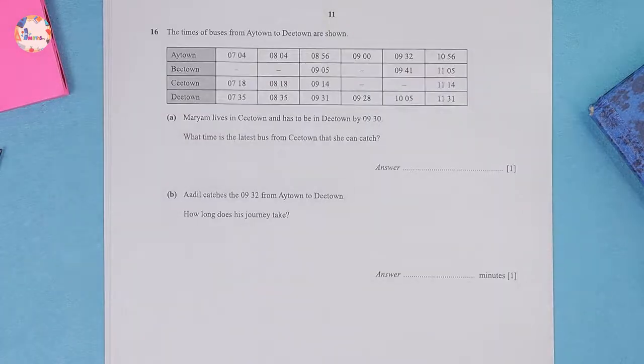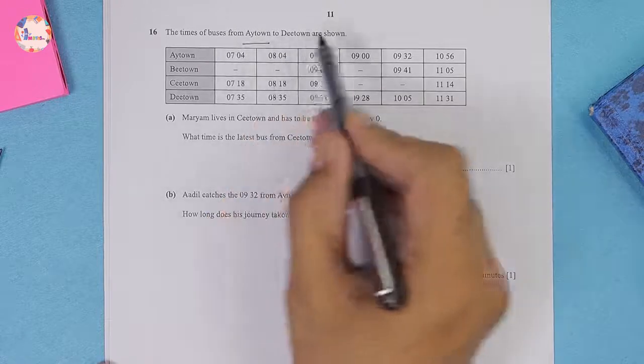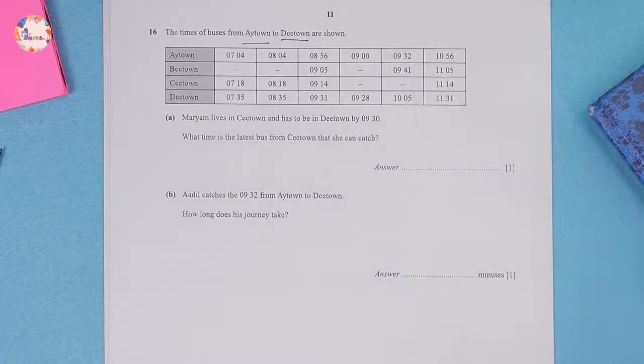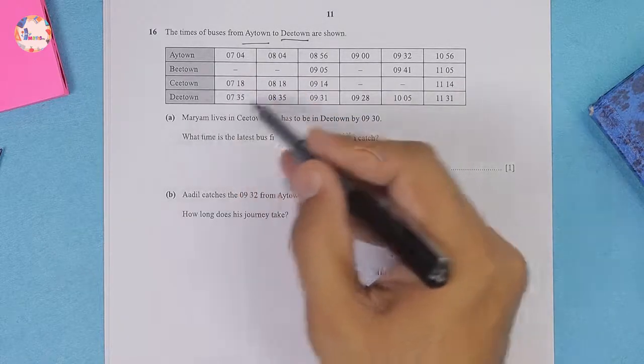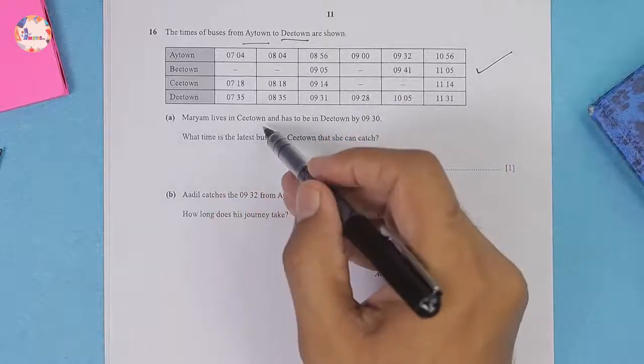Then comes question number 16. The times of buses from C town and D town are shown, and these are the names of towns, and this is basically the whole timetable they have provided.